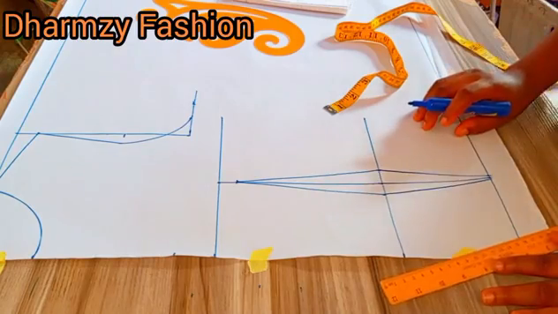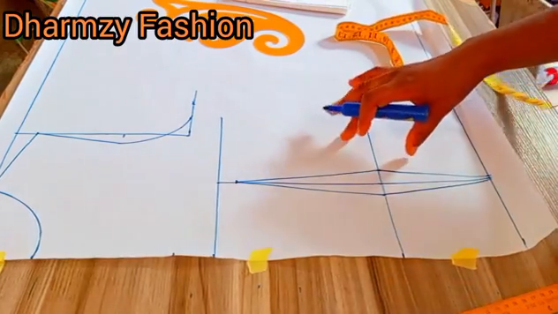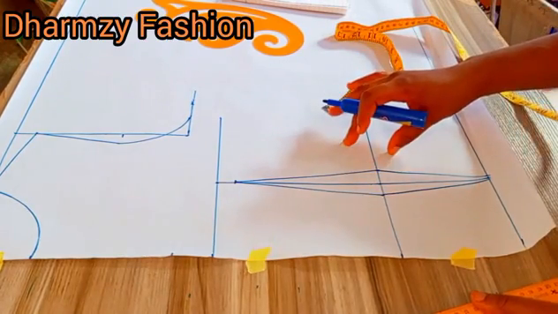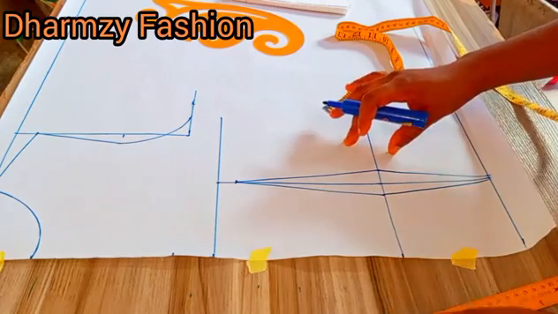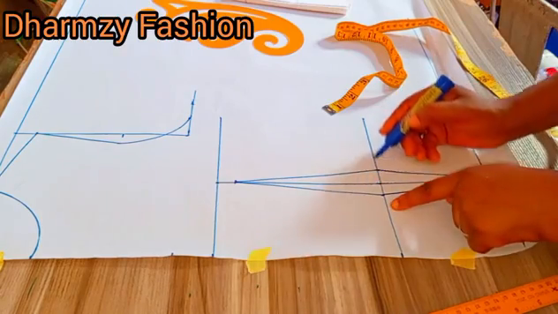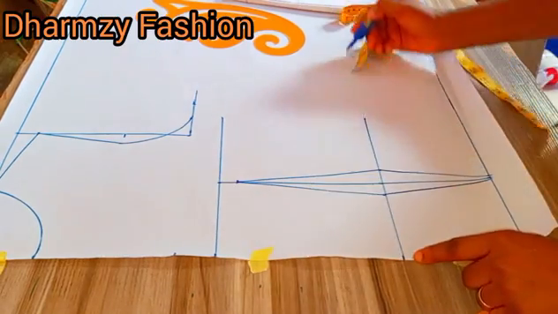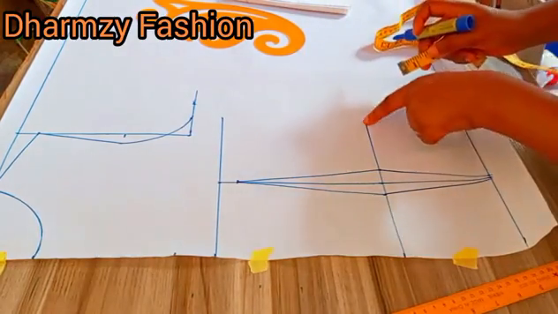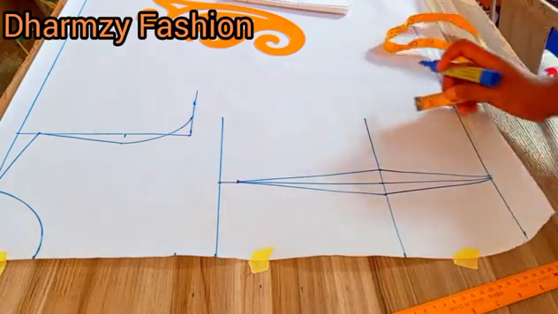Do you see how it looks like? Assuming we are working with half scale bodies, the dart is going to stop here. So we are just going to cut off this place. Do you understand that? I'm going to extend my measurements here.